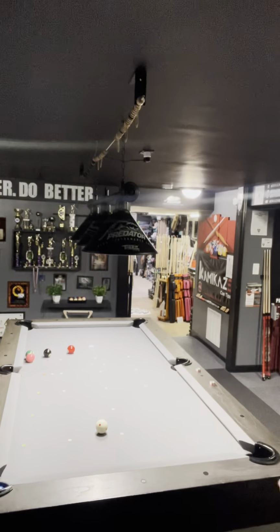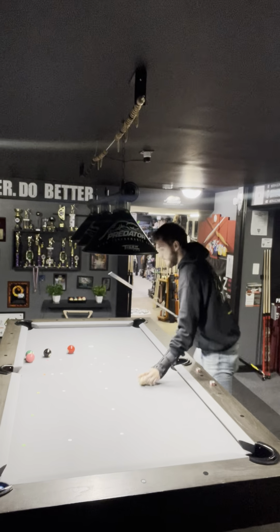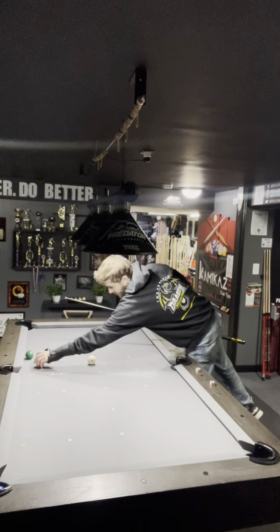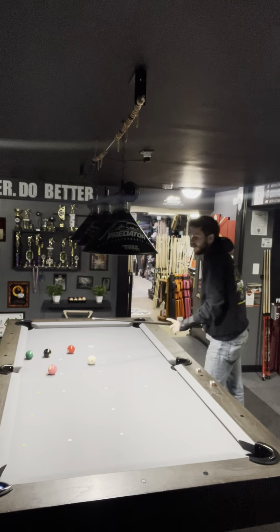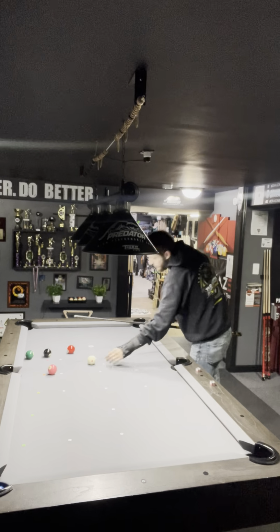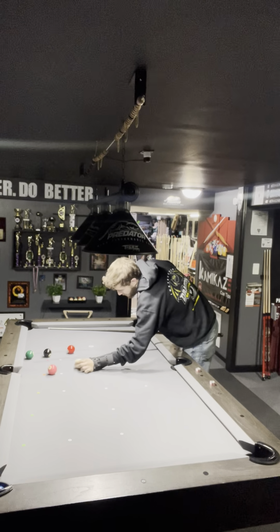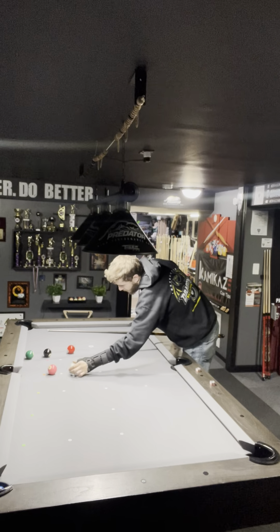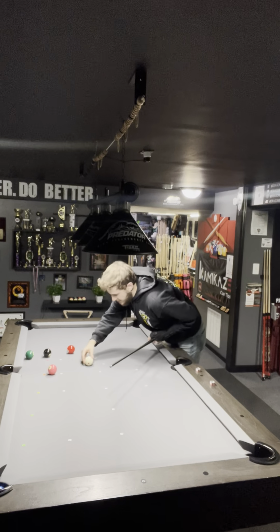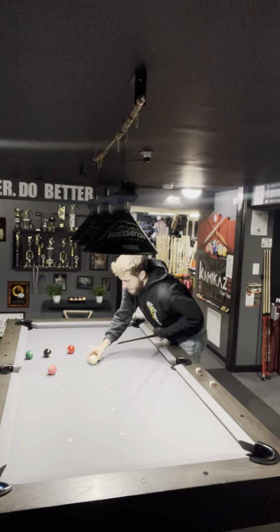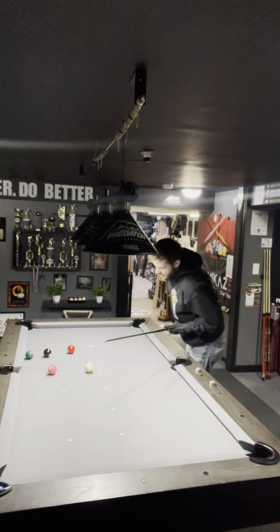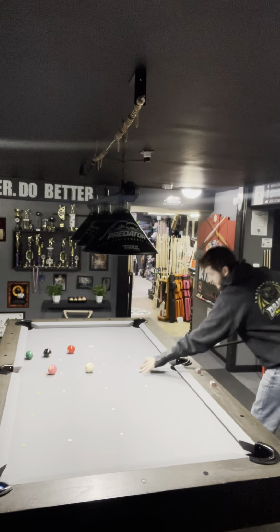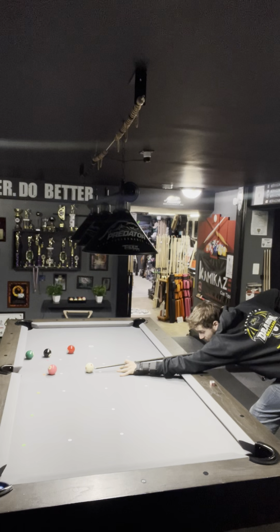So the first thing we're going to talk about is the effects of a sliding cue ball. What that means is that same shot there, when the cue ball comes into contact with that, it's not spinning backwards, it's not rolling forwards, it's actually sliding. And what that'll look like if we have a straight shot would be a stop shot, kind of like this.